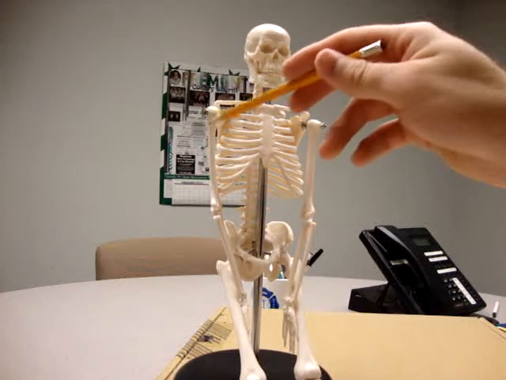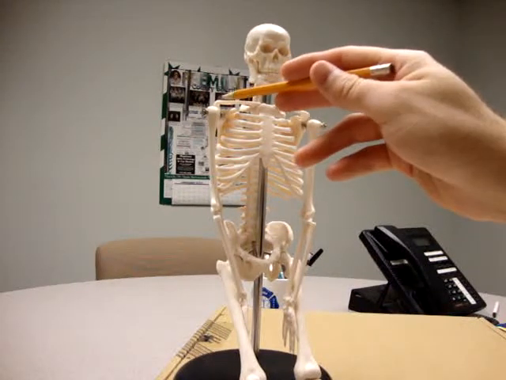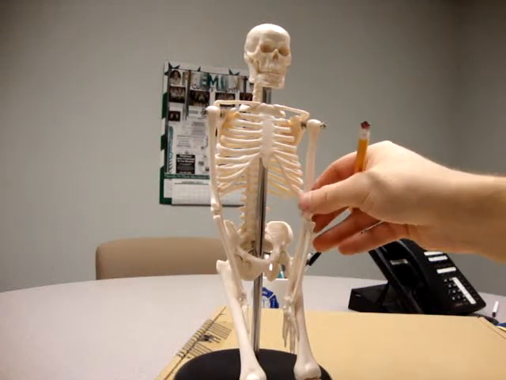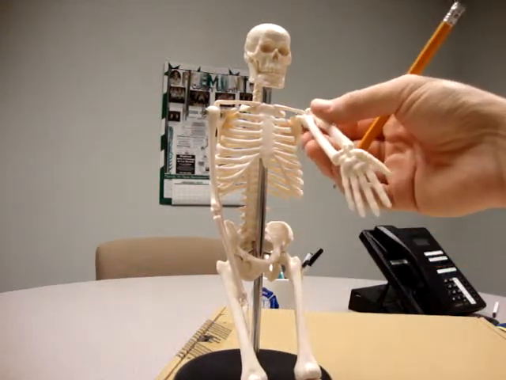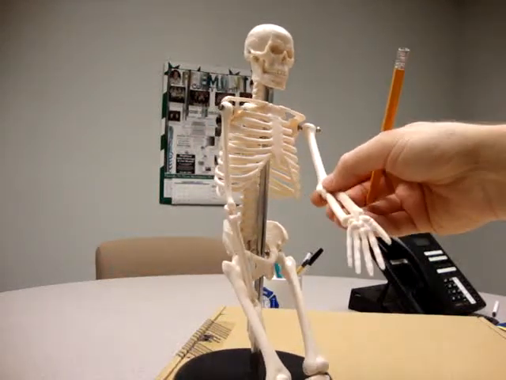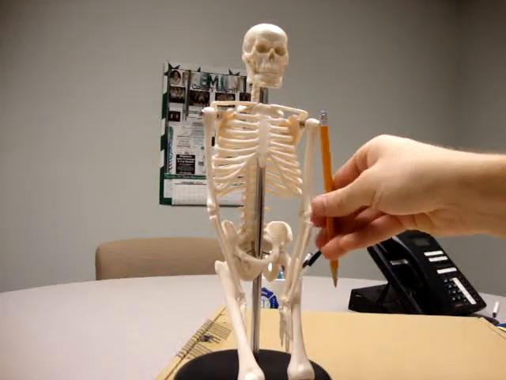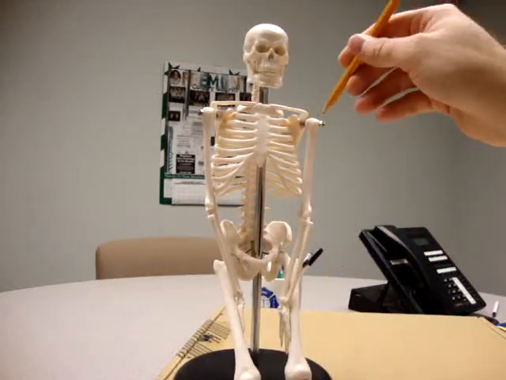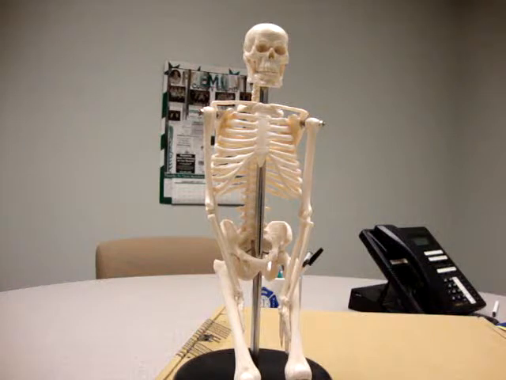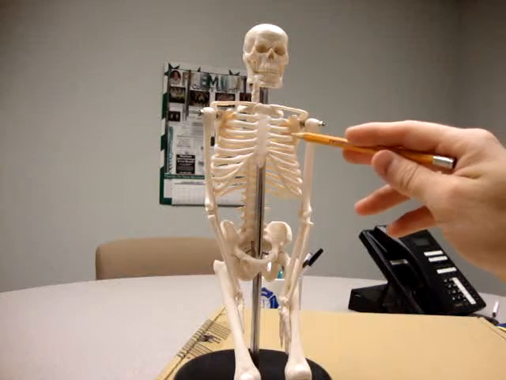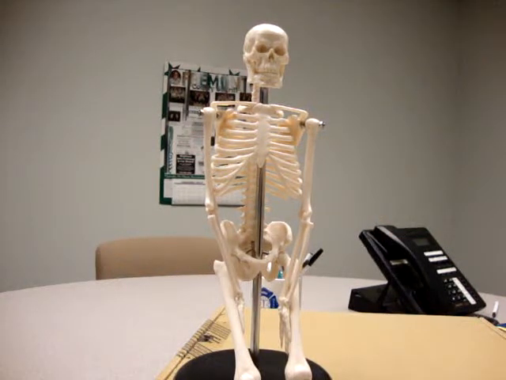We have the deltoid that covers the shoulder. It is used in the abduction and flexion or extension of the shoulder. So when we move our arm out and we extend our shoulder this way or back in, that is using the deltoid muscles. On top of the ribs, we have the serratus anterior.